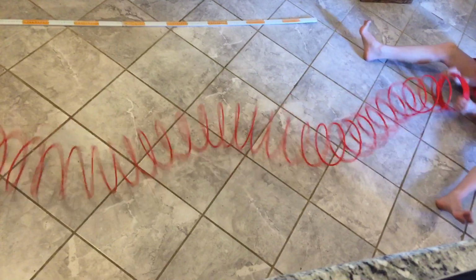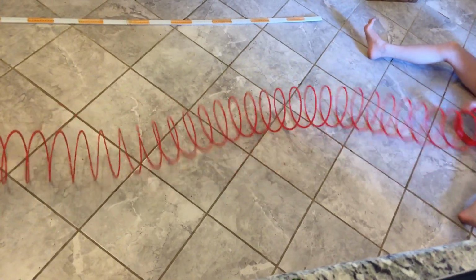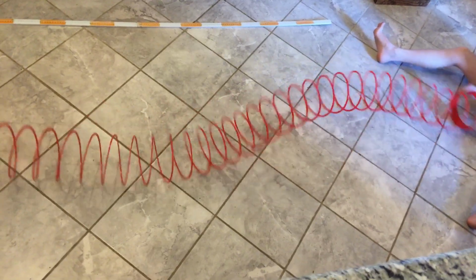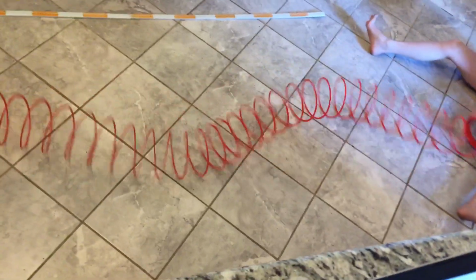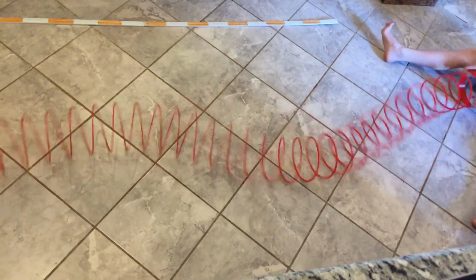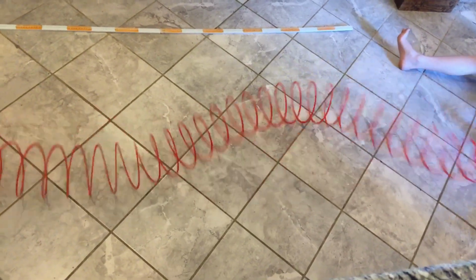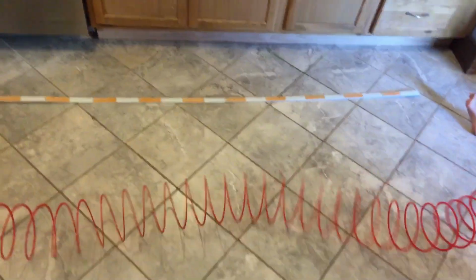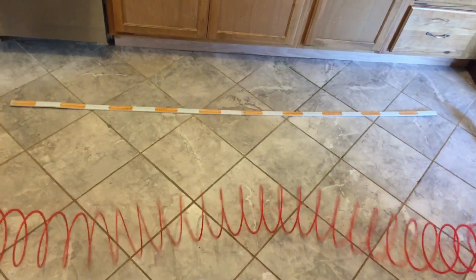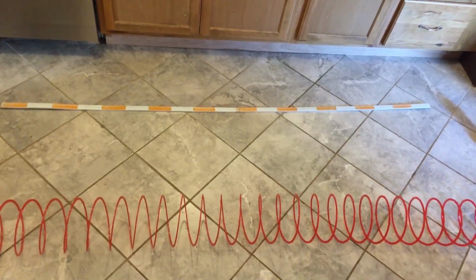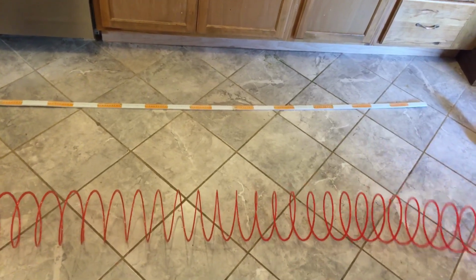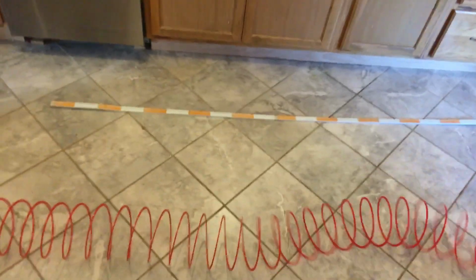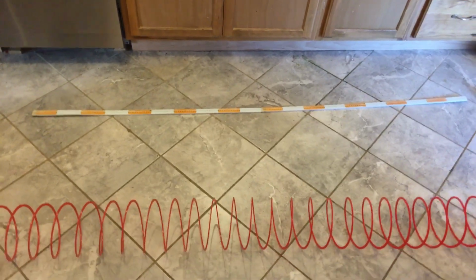Send it slow first. Slow. See those long waves? Now make it fast. See, now we're seeing shorter wavelengths. Okay. All right, let's keep on. That's good for now. All right. Now we're looking at frequency of waves.